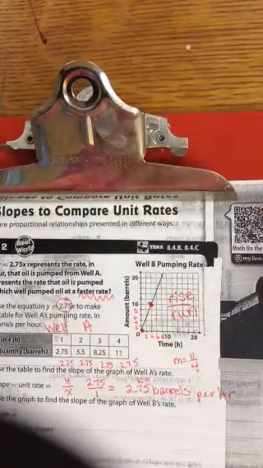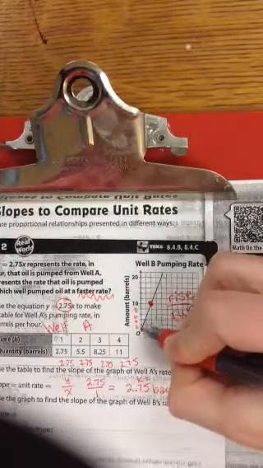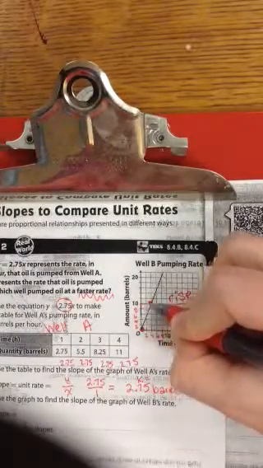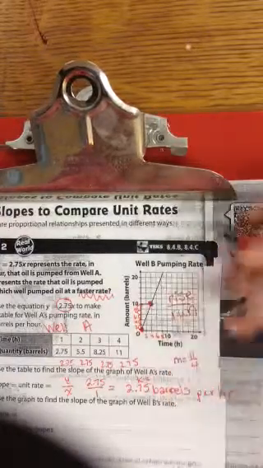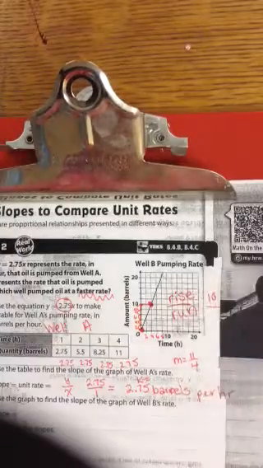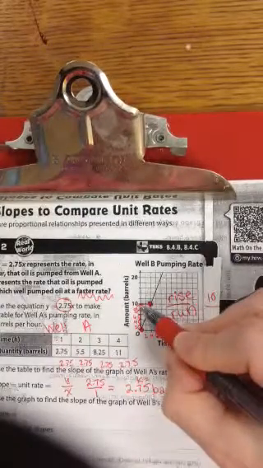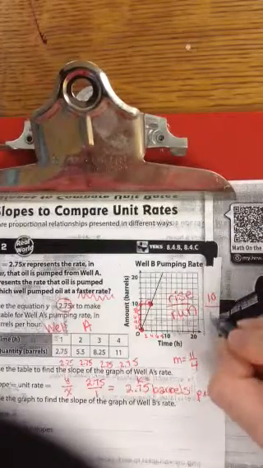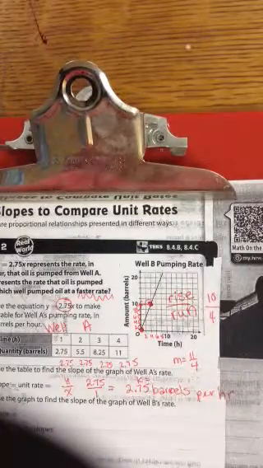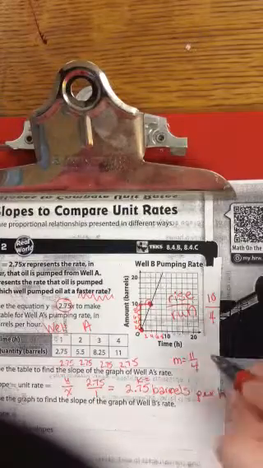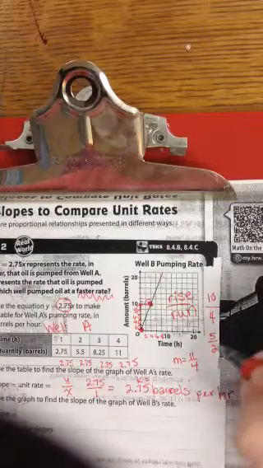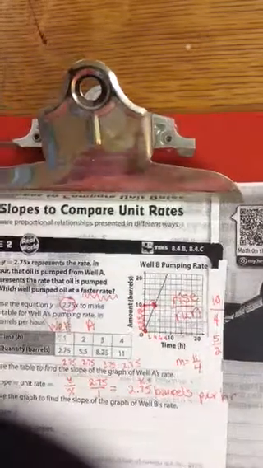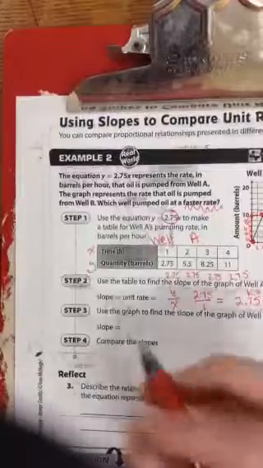Now I need to count rise over run. So I'm going to start at the lower point and count the rise. It goes 2, 4, 6, 8, 10. Put that on the top of your fraction. For the run, I count by 2's. 2, 4. 10/4 will reduce to 5/2 because they both divide by 2. So the slope that we got was 5/2.